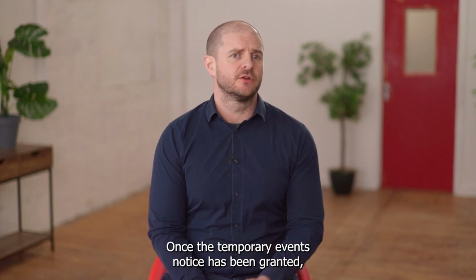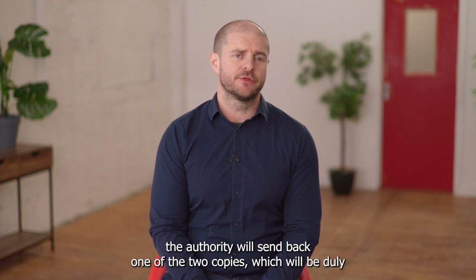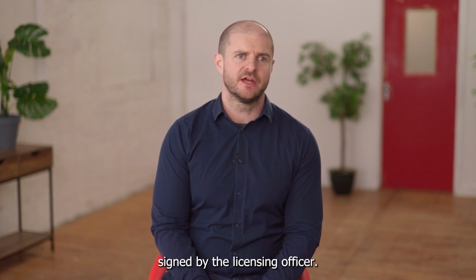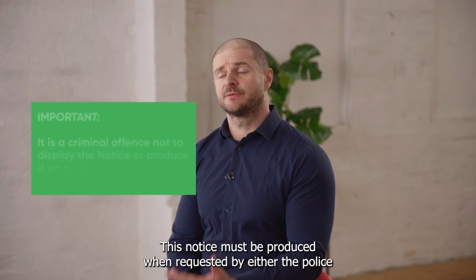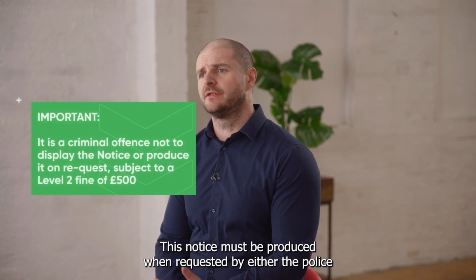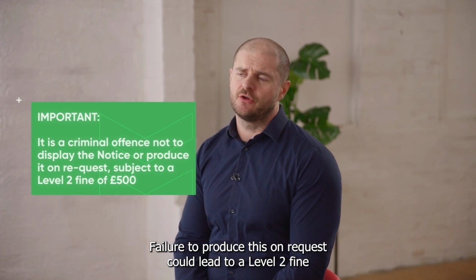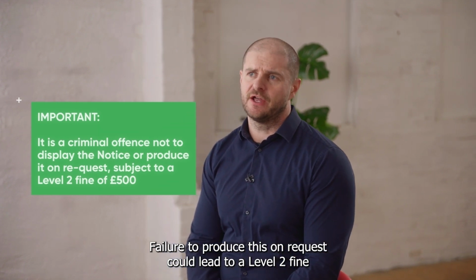Once the temporary events notice has been granted, the authority will send back one of the 2 copies which will be duly signed by the licensing officer. This notice must be produced when requested by either the police or the licensing officer. Failure to produce this on request could lead to a level 2 fine of £500.